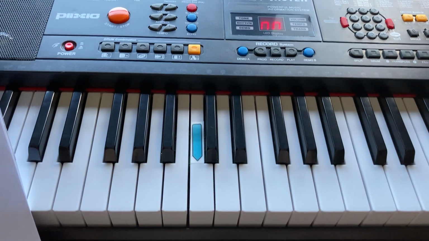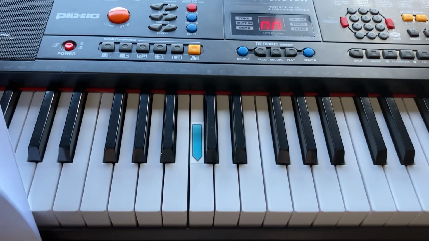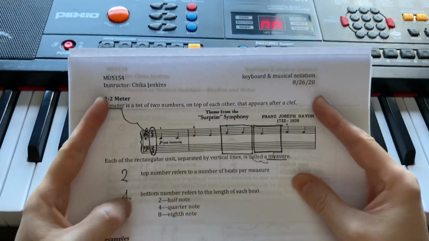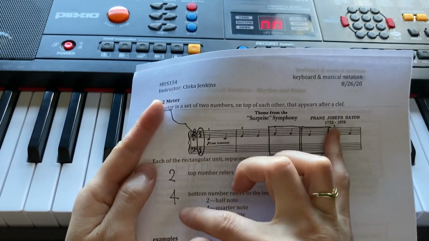Meter tells you how many beats per measure you have. The top number is the number of beats per measure. 4, the bottom number in this case, refers to the length of each beat, because if you are told just the number of beats per measure, you still don't know how long it's going to be. 4 refers to a quarter note. So that means in its simplest form, each measure should have two quarter notes.